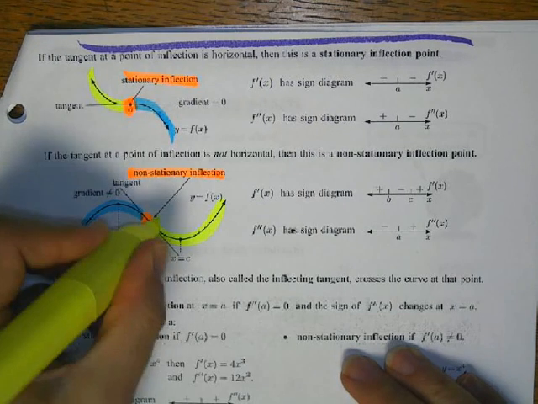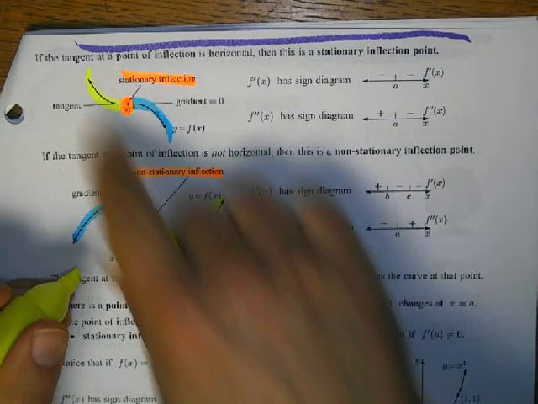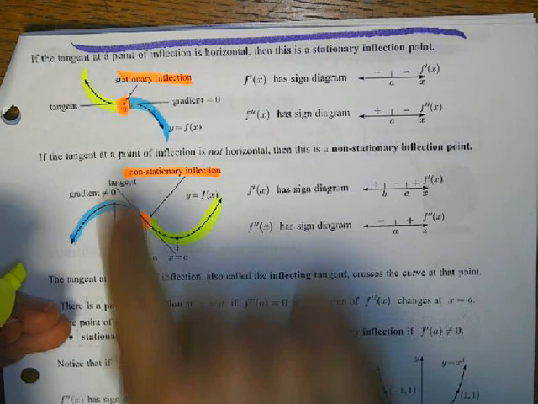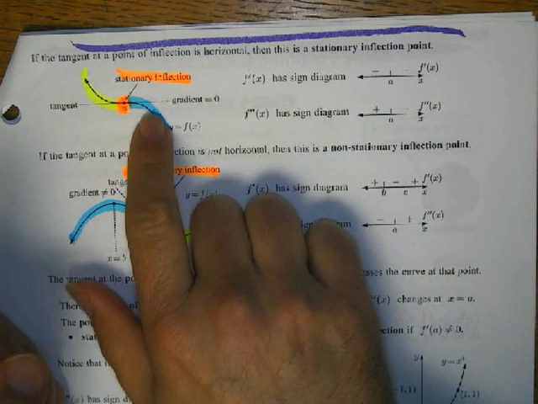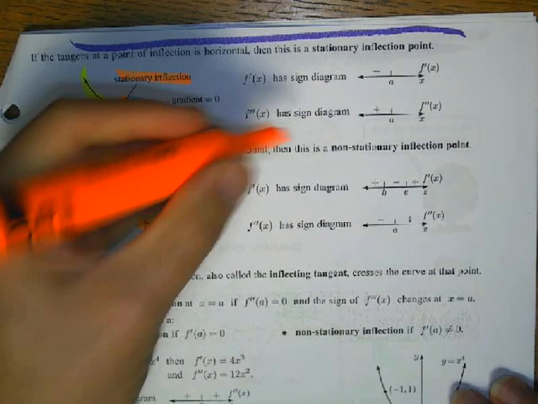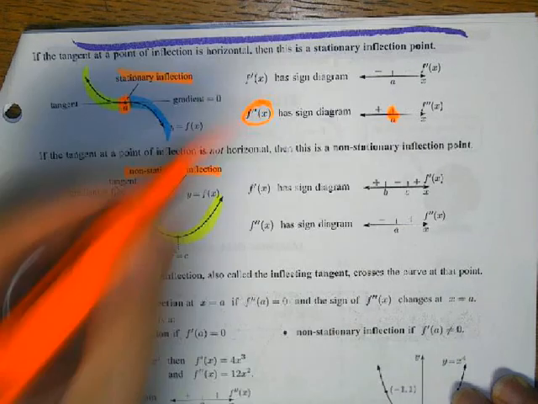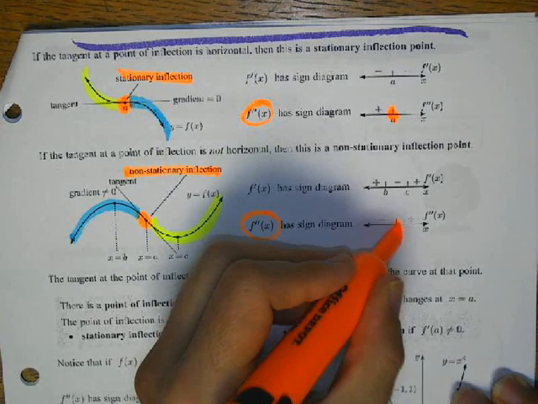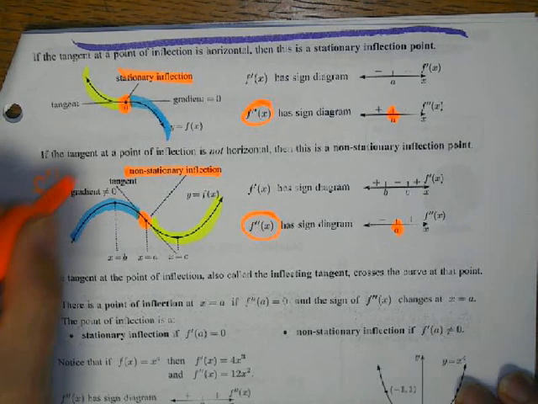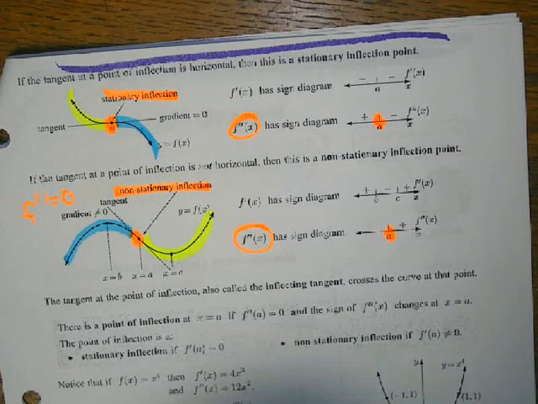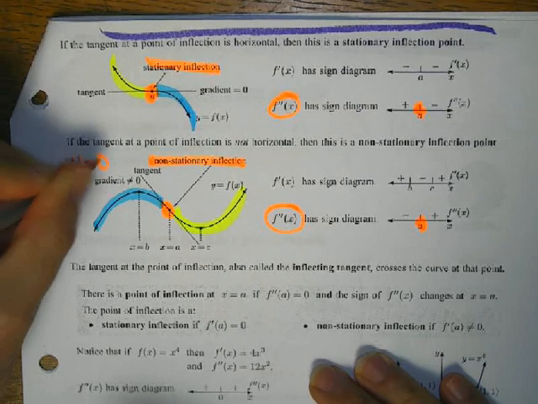So when the second derivative is positive, we get concave up. When the second derivative is negative, we get concave down. And at the stationary inflection point, it's when it switches from one concavity to the other. Okay, so when I'm looking at the second derivative at the stationary inflection point, the second derivative equals 0.